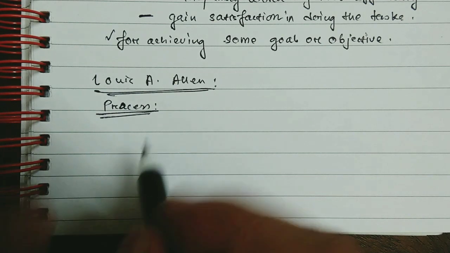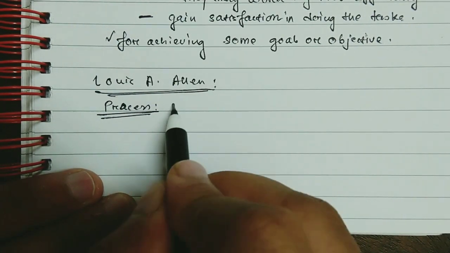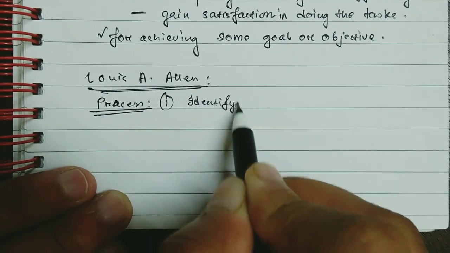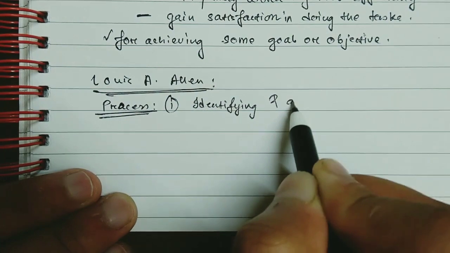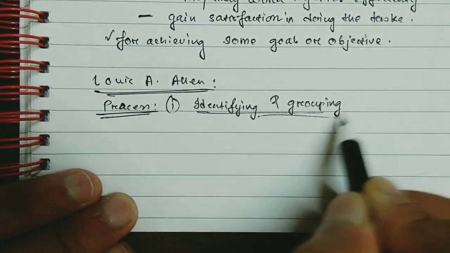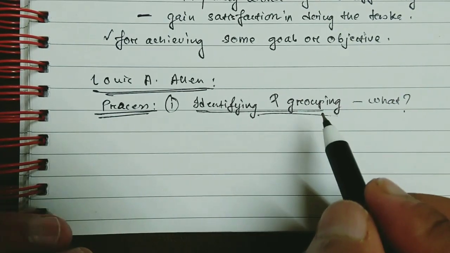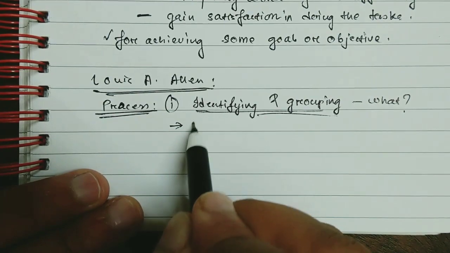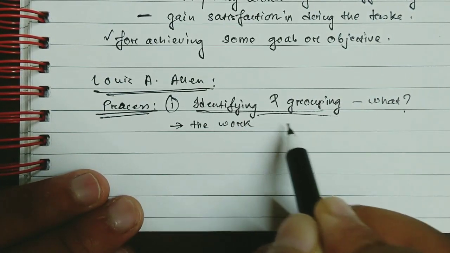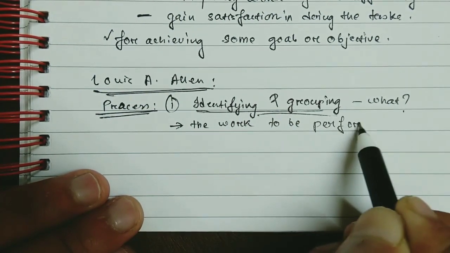Okay, so he said that organizing is a process of first identifying and grouping. Well, আমরা এখানে একটা প্রশ্ন করতে পারি, identifying what, grouping what? The answers are identifying the work and grouping the work to be performed.